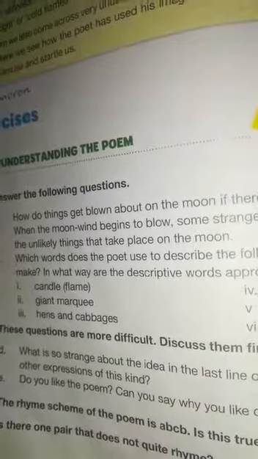Do you like the poem? Can you say why you like or dislike it? Now students, you have to give your own opinion, right? Let us say if you have liked the poem, what you're going to write. You will write, yes, I have liked this poem because it is full of imagination, it is very interesting, there are very surprising images, or I found this poem very funny, or the images were very unusual and strange, and it made my imagination more rich.